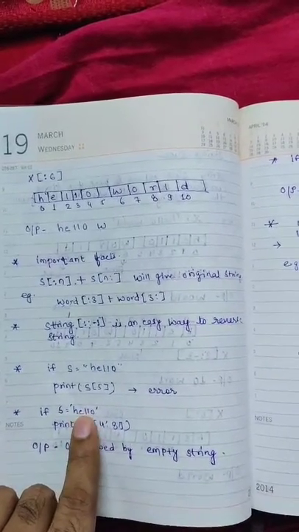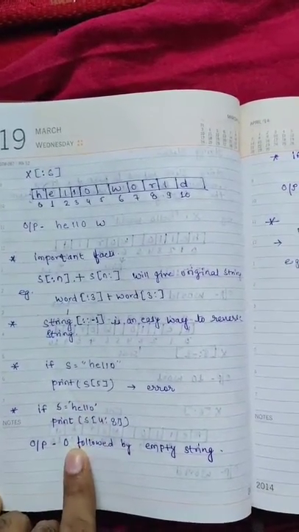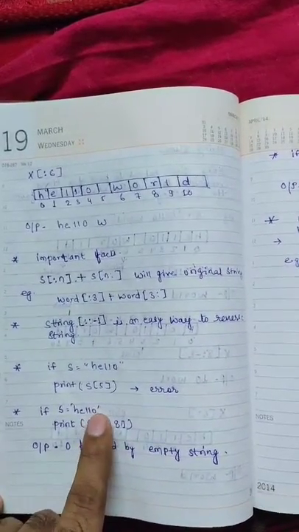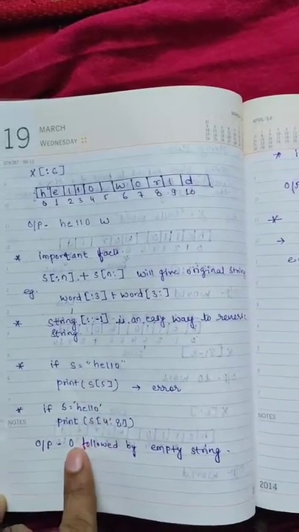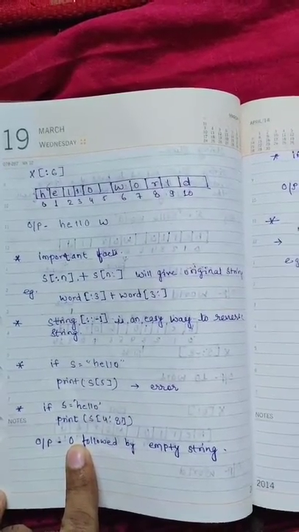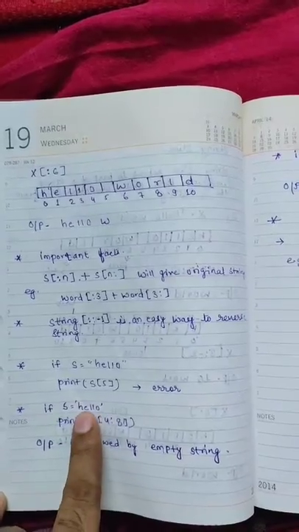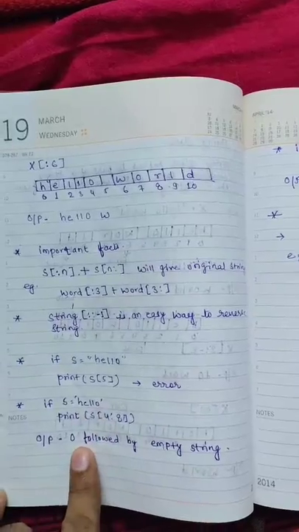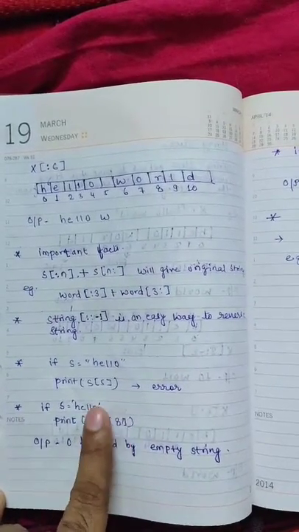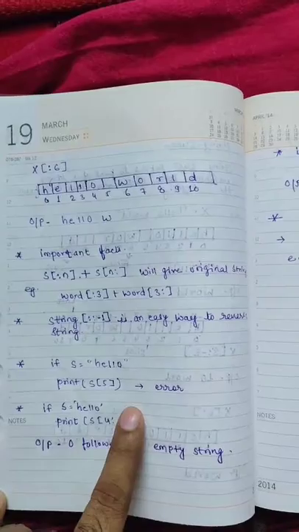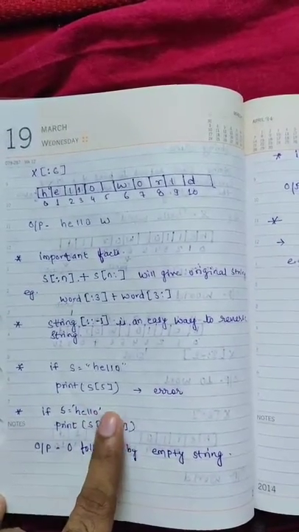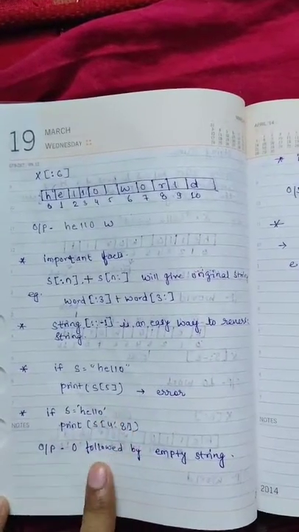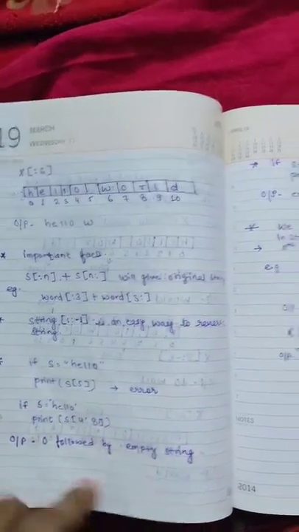Here 0 1 2 3 4, starting from 4, it will print the letter O, not zero. The last index is 4, which is O, and after O no character will be present in this string. So the output will be O followed by an empty string.